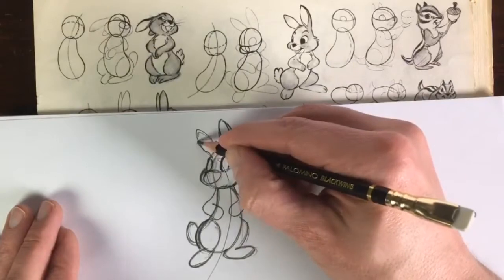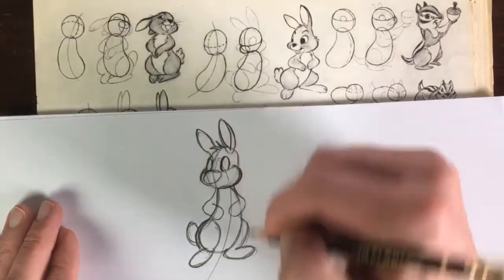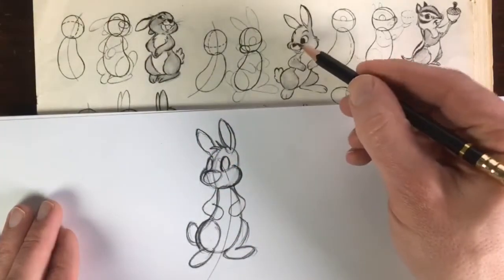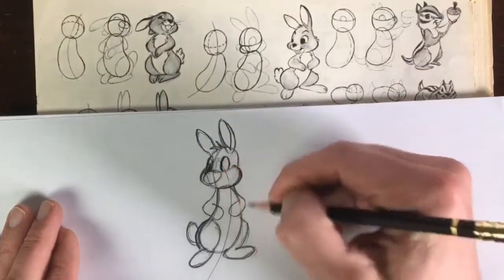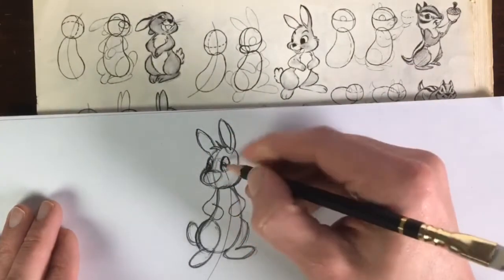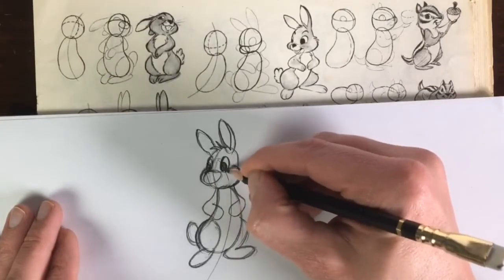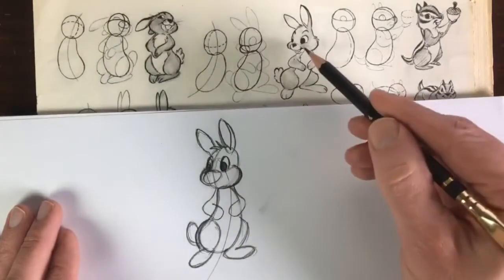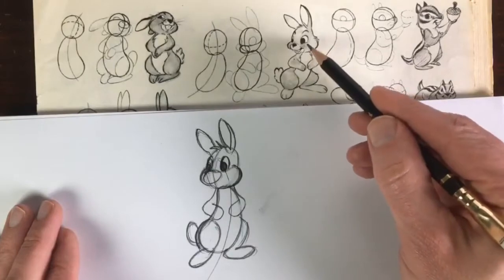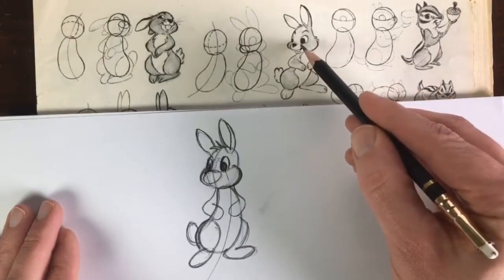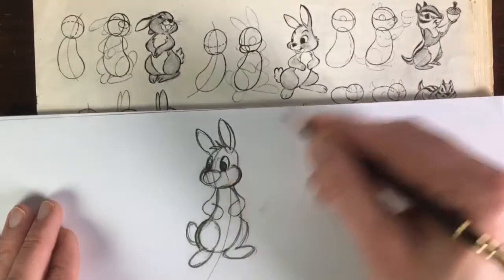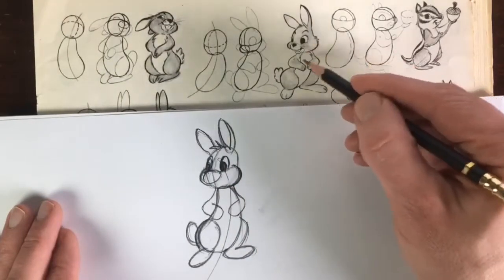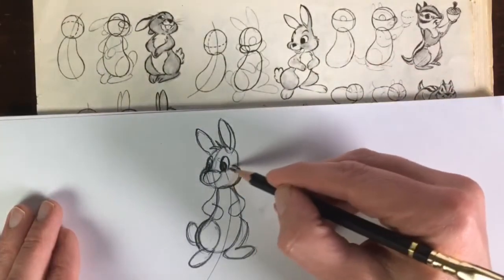So we're just going to leave it like this. And the rabbit is looking to the left, so you can draw in the pupils. And he has a little wrinkle, and that always helps to make him smile a little bit more. And it's in the same shape as his cheek.